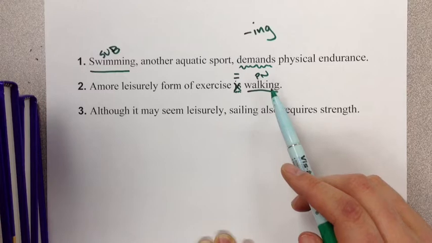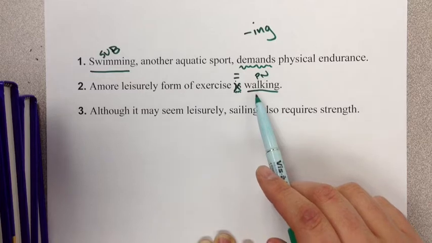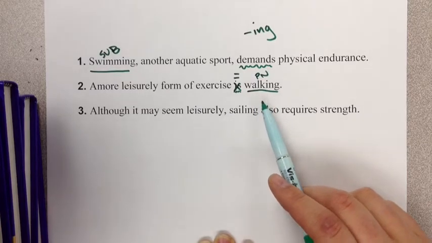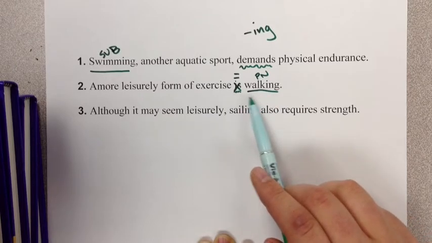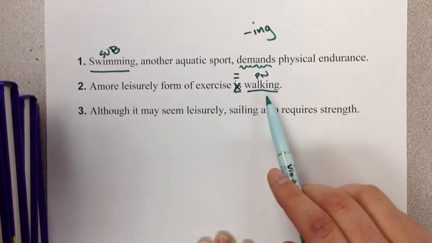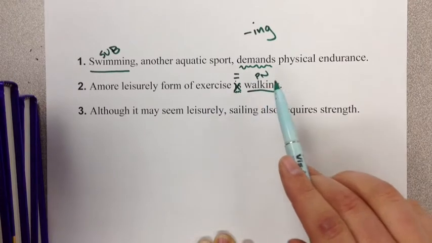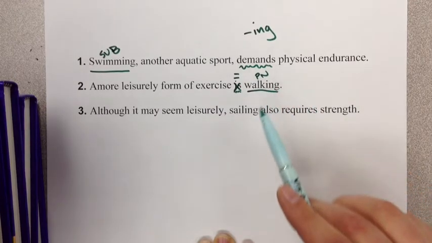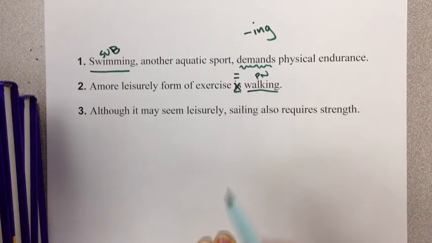That means this is what follows a linking verb, and the only thing that can follow that is a predicate nominative or a predicate adjective. This is a predicate nominative because they're talking about the activity called walking. They're giving that form of exercise a name. So it's a predicate noun, a predicate nominative, and thus it's a gerund, because all predicate nominatives are nouns. Okay, 3.